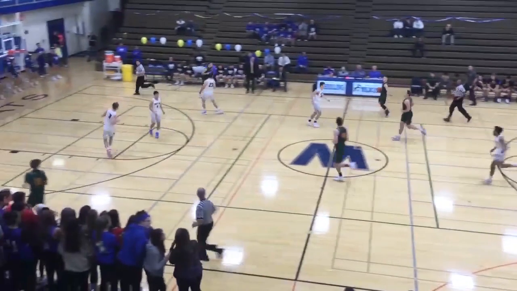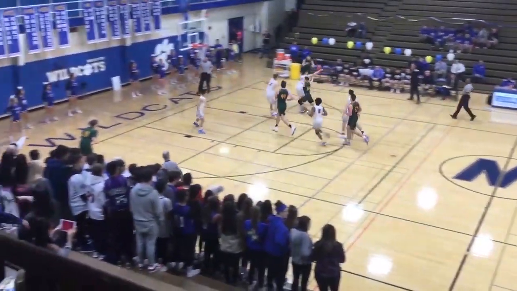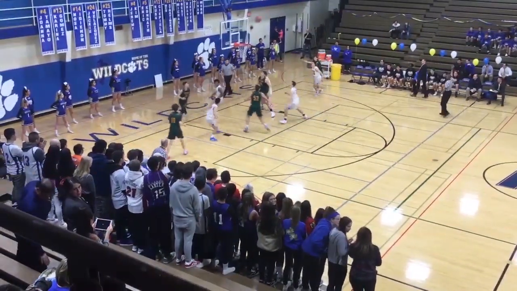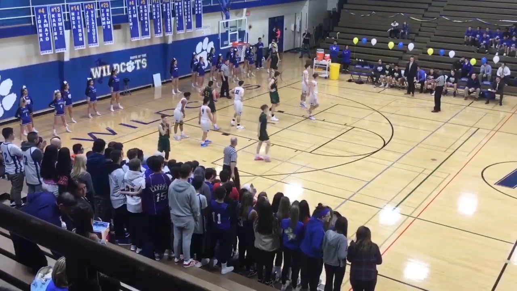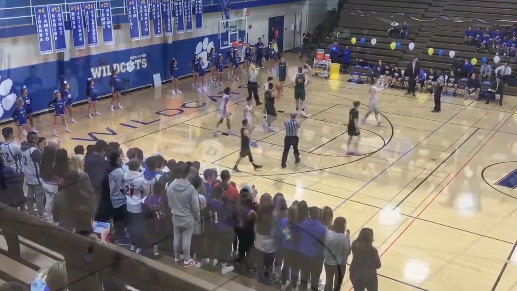In this last clip, we have a pass to the corner for a quick shot outside the arc when the defender displaces the shooter from his spot. Let's go ahead and take a closer look.